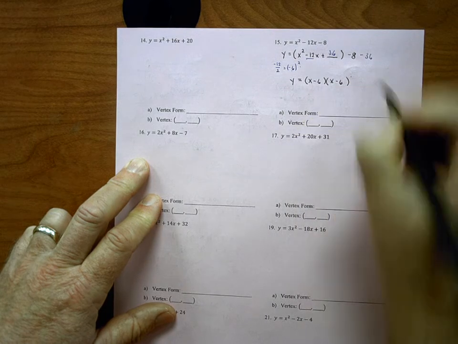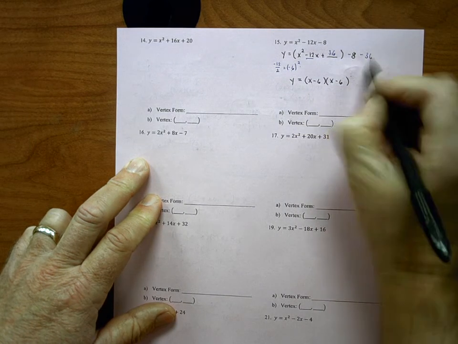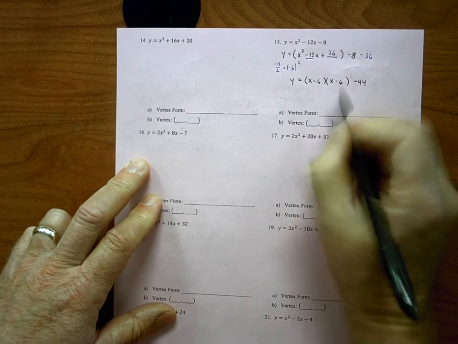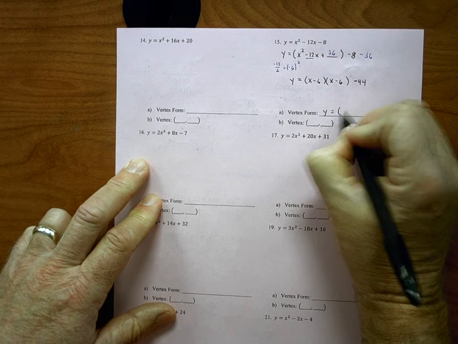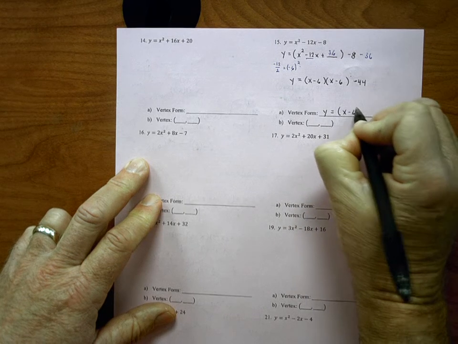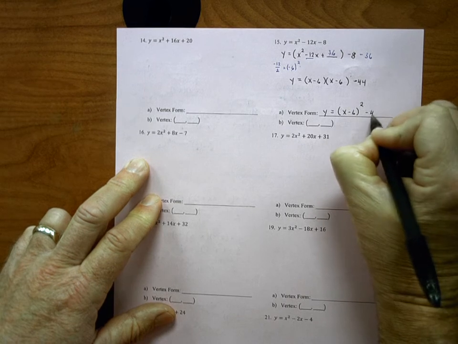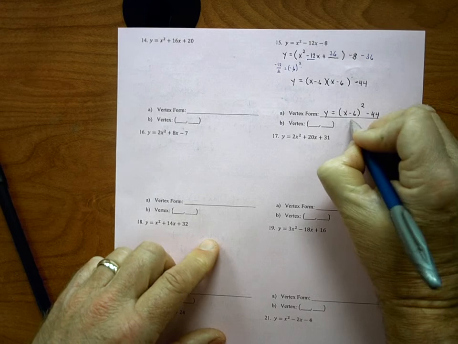And then outside, I'm going to simplify this. -8 minus 36 is -44. Okay, I have two sets of x minus 6's. That gives me my vertex form of y equals (x minus 6) to the second power minus 44. And now I could write the vertex. Okay, remember, this is my h value in vertex form.